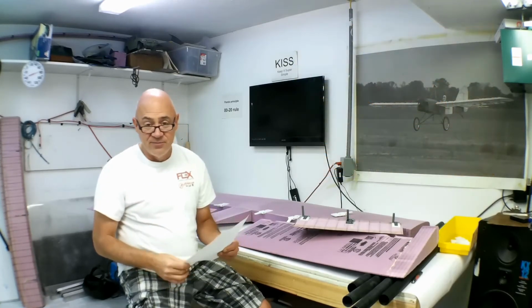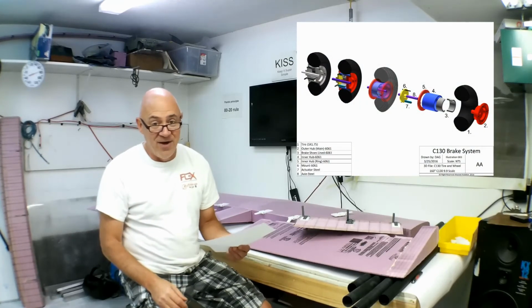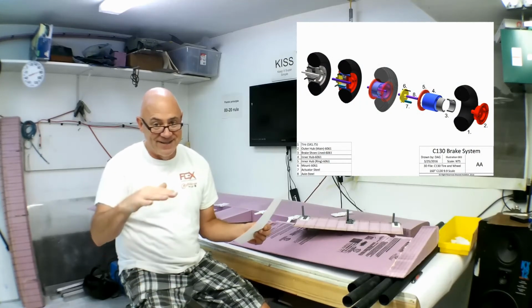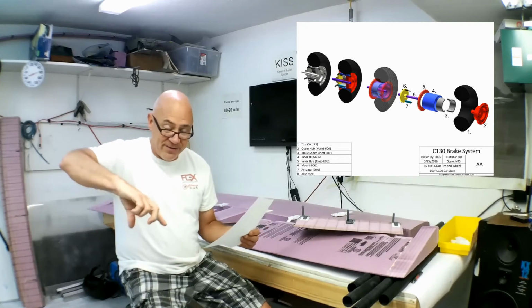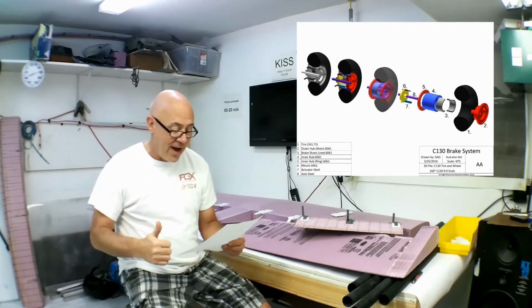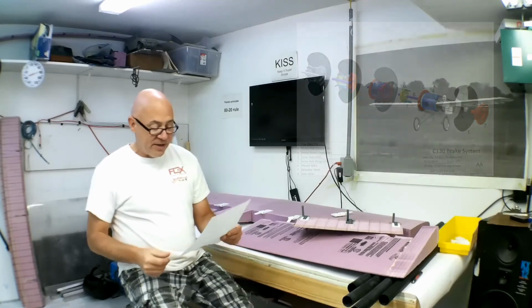Then brakes. What kind of brakes are you going to put on? As you know, all my airplanes have brakes. And I love brakes. I mean, it's so cool to land and stop quick, or to lock up one wheel and taxi and pivot on that one wheel. I love that. So now we're going to talk about the power plant.